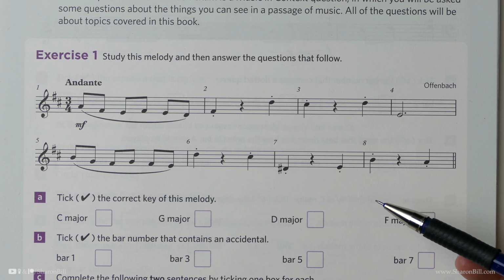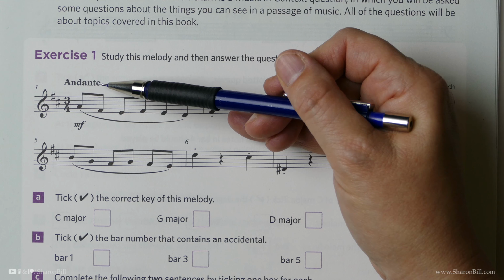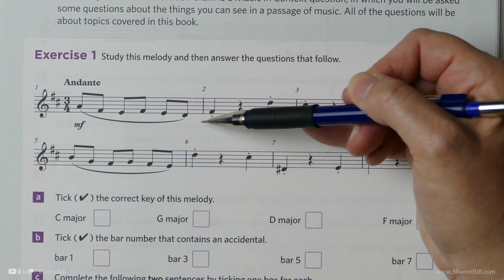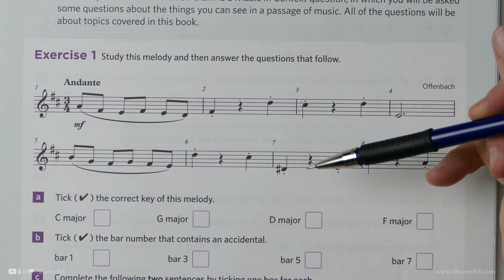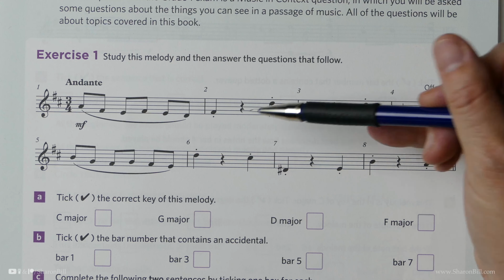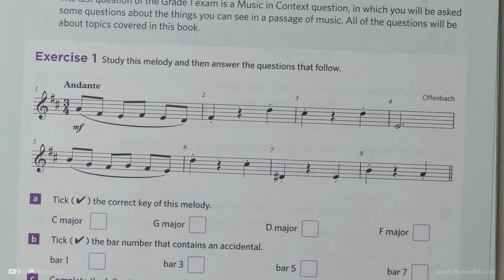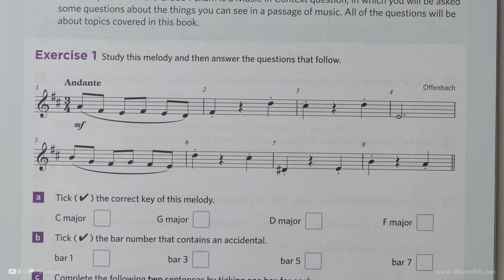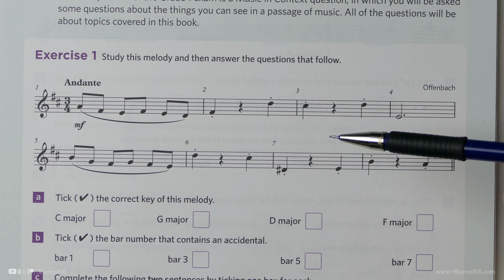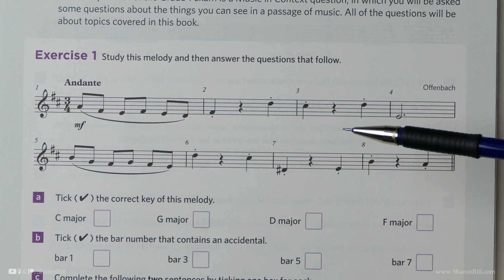And so we glance at this piece of music written by Offenbach, and we can see that it's in treble clef. We've got a key signature of 2 sharps. We've got tempo markings, dynamic markings, different articulation markings. We've got some accidentals going on. We've got rests. And so there's lots here in which the composer has used different techniques to create the sound that he is after. And we're asked to study this melody and then answer the questions that follow.